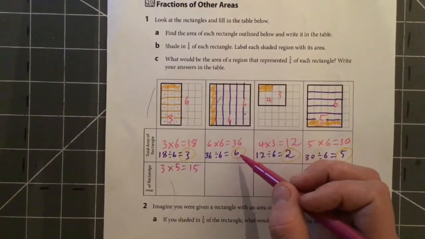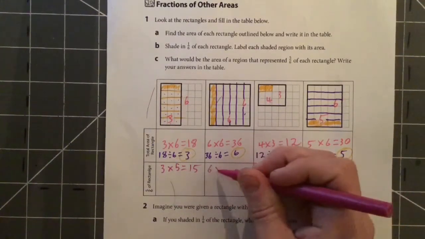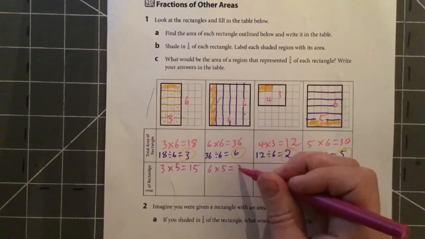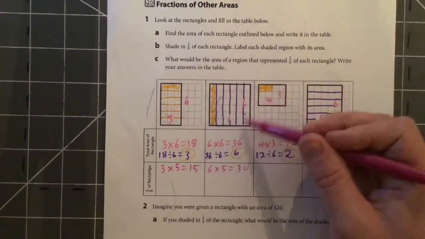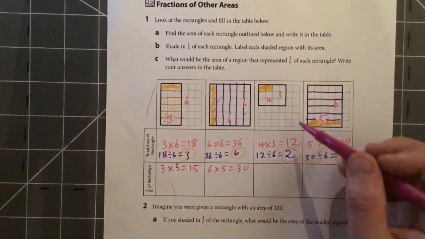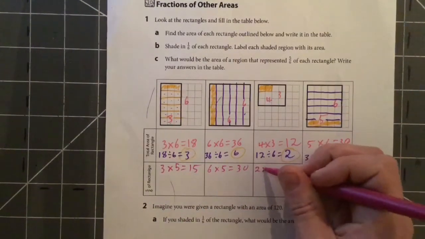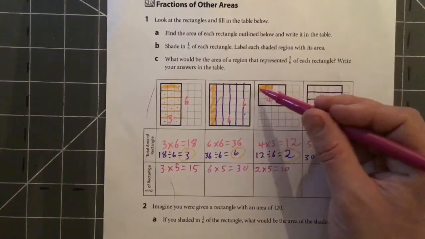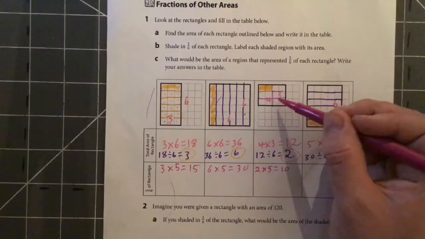Same thing on this one. If 1/6 is 6, then 5/6 is going to be 6 times 5. What is 6 times 5? It's 30. There are 36 altogether. If I take away these 6, I have 30 left over. So what is 5/6 of 36? It's 30. Here we're going to find out what is 5/6 of 12. Well, if 1/6 is 2, I'm going to do 2 five times, which is 10. I've got 12 here. I take away 1/6, then I've got 5/6 left. 1, 2, 3, 4, 5.